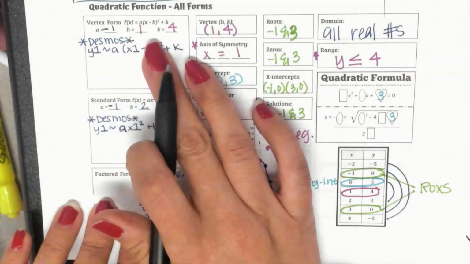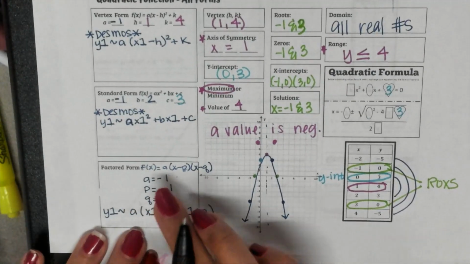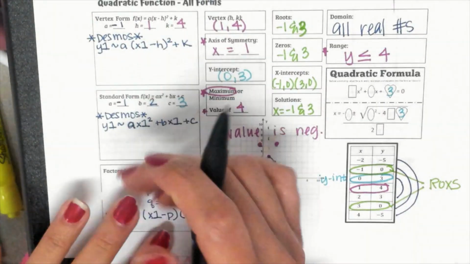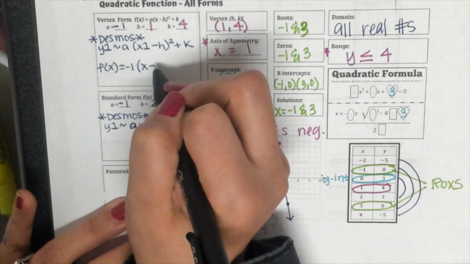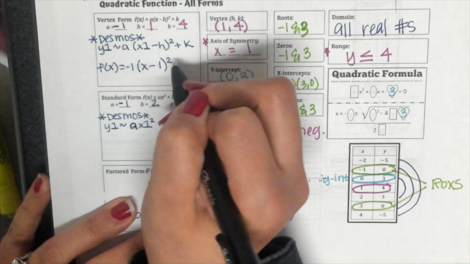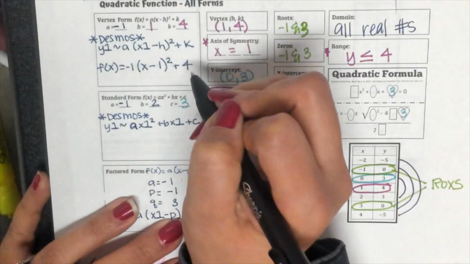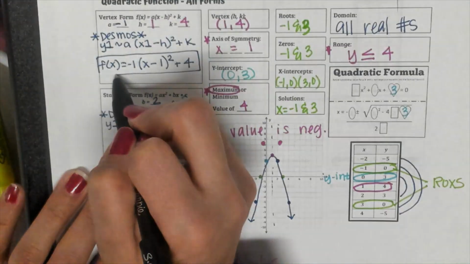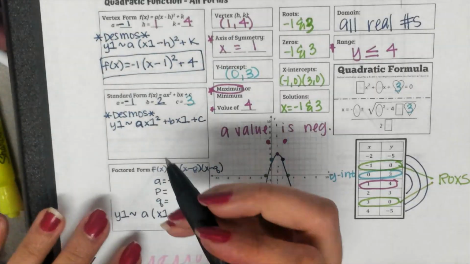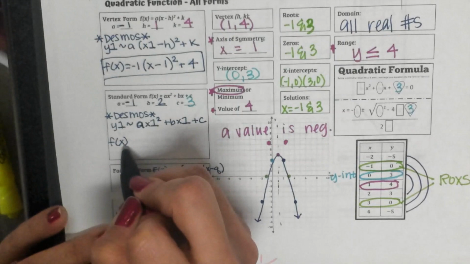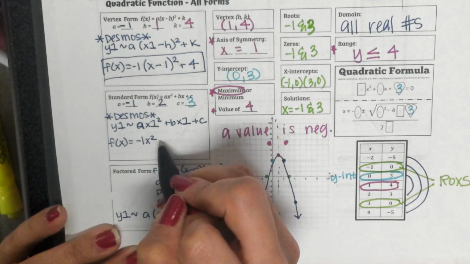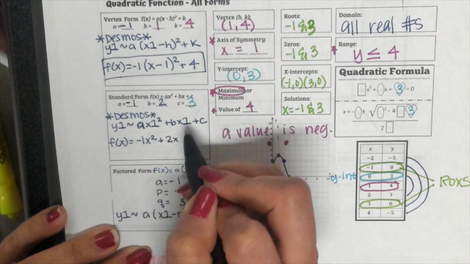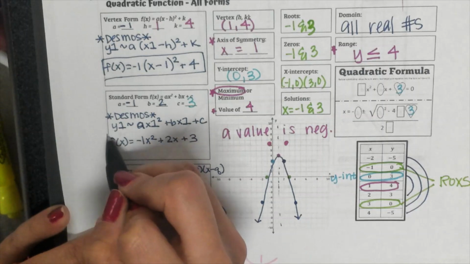So now back here, now that I have all my information as needed, I can plug into the appropriate places in my equation. So f of x equals, a is negative 1, (x minus h, which is 1) squared plus k, which is 4. And there's your equation in vertex form. For standard form, same thing. F of x equals, a is negative 1, x squared, plus b, which is 2x, plus c, which is 3. And there's your equation in standard form.